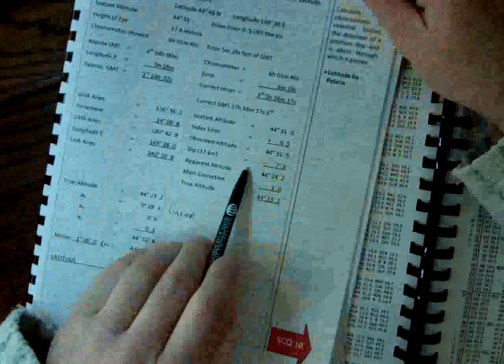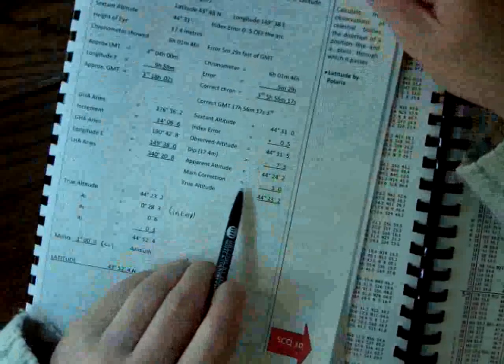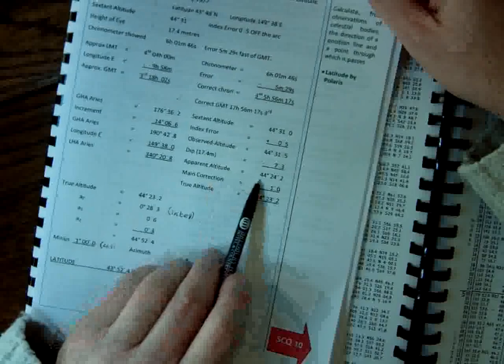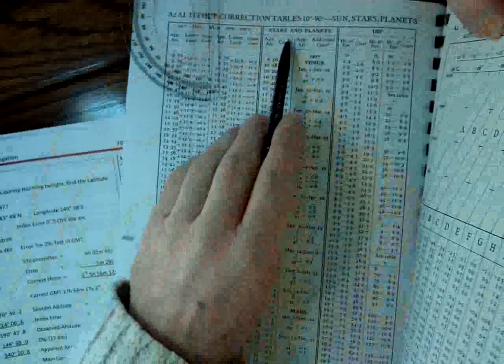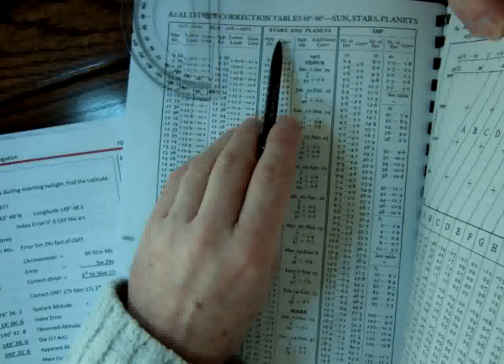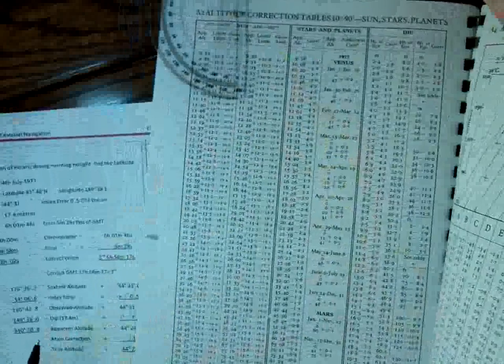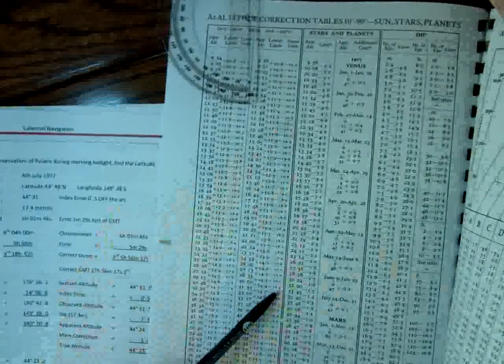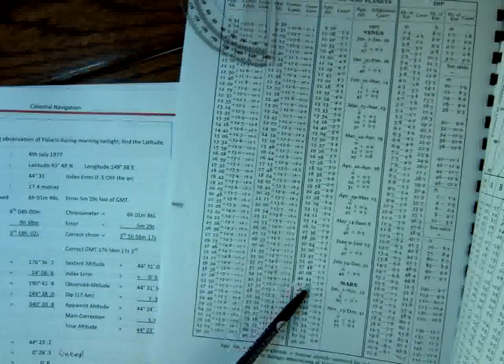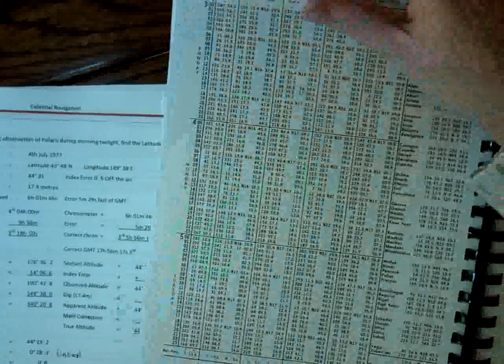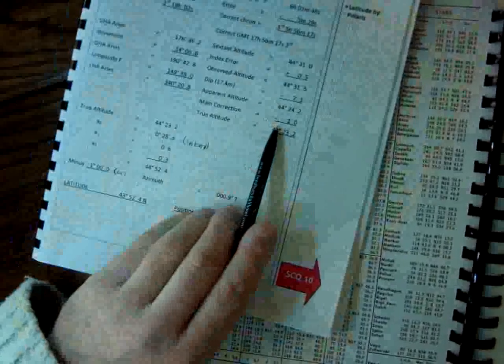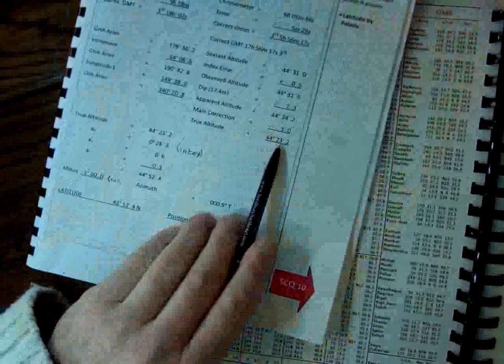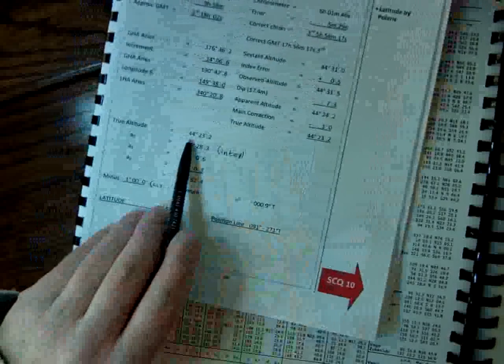So we subtract the 7.3, and that gives us an apparent altitude, and then we now need to apply the main correction to the apparent altitude of 44 degrees 24.2. So we go into the tables under the stars and planets, because we're dealing with Polaris, the star Polaris, and we need to go down to 44 degrees 24.2. So we come down to 24.2, and we can see it's between 42 and 45, and our correction is minus 1.0. So we apply that correction of minus 1, and that gives us a true altitude of 44 degrees 23.2, which we've written over here.